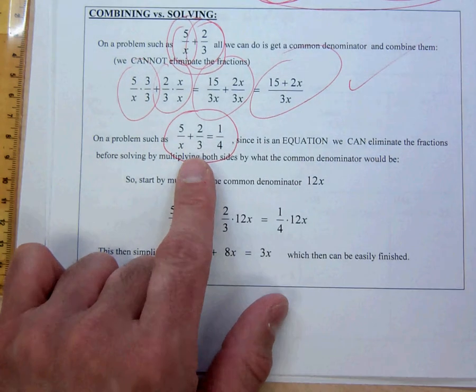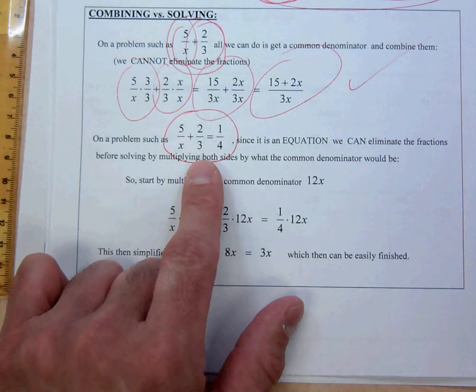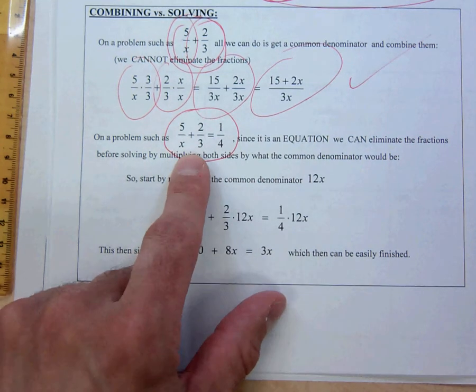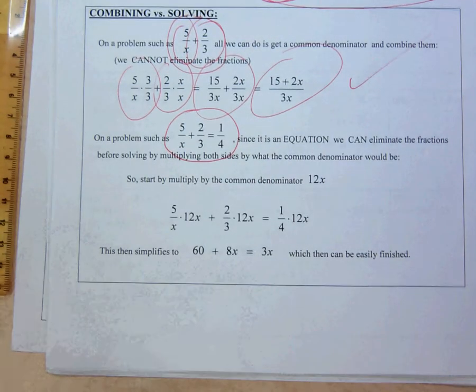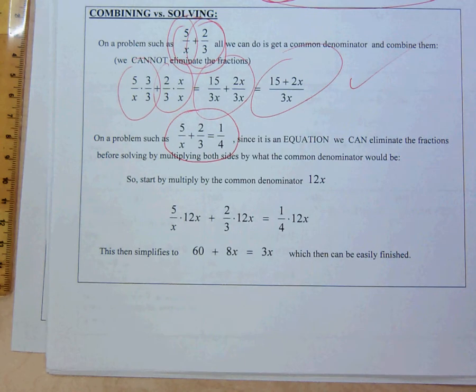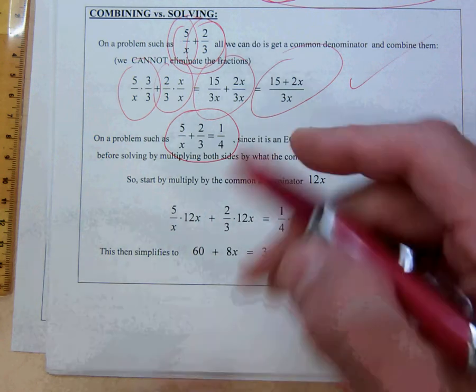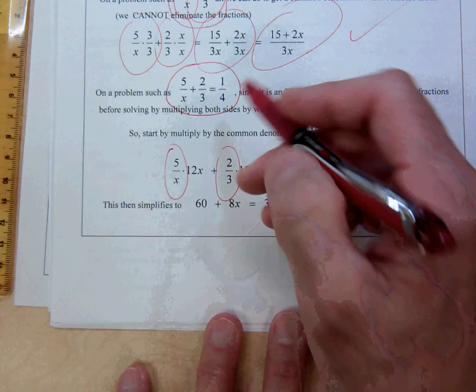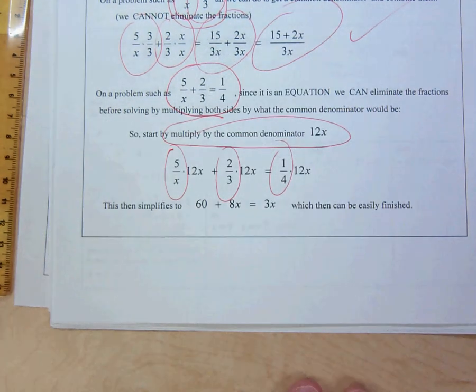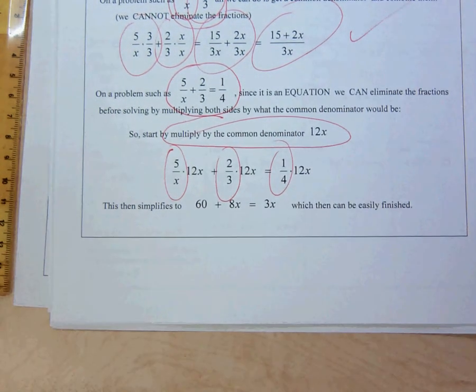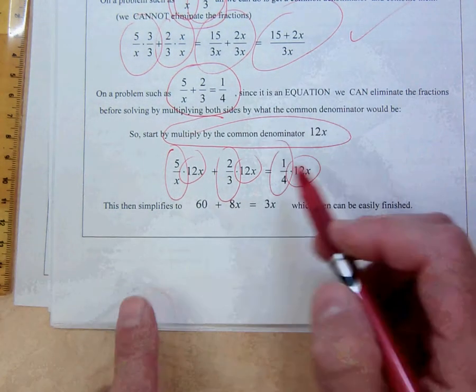Now, in order to solve this, you could do what I just did on the left side and then take it from there. That would work, but there's an easier way. What's the easier way when you need to solve an equation with fractions in it? Instead of getting a common denominator, what's the trick? The trick is to multiply everything by what the common denominator would have been. What would the common denominator have been here? 12x. So if I multiply everything by 12x, look what happens.